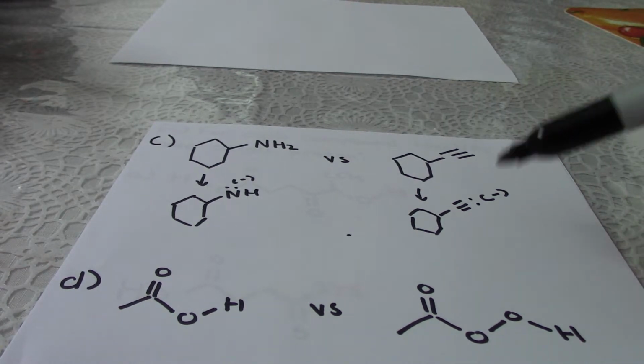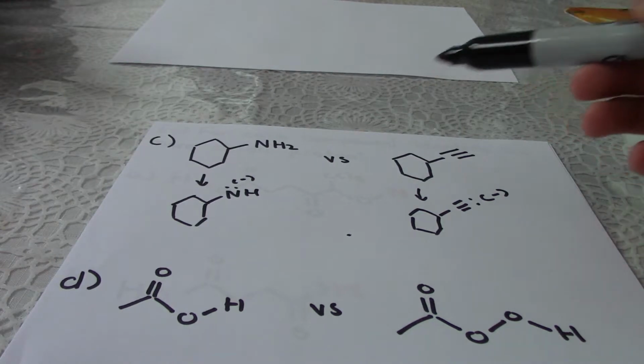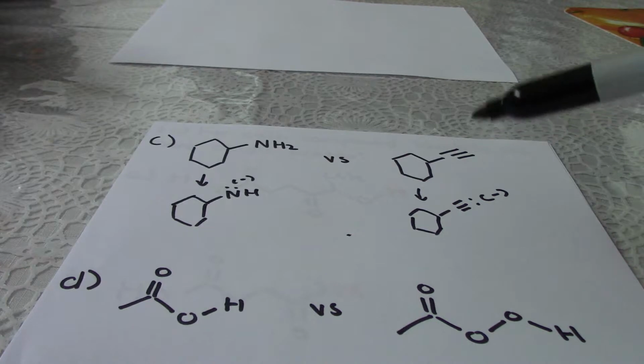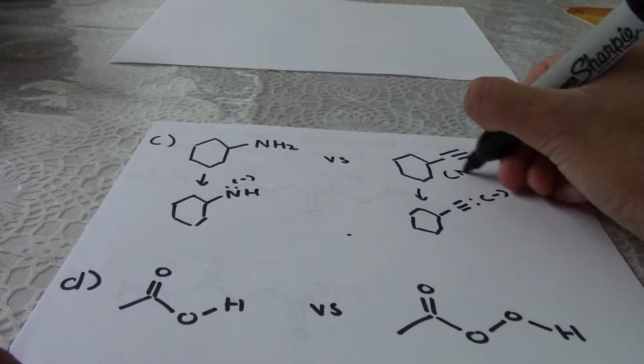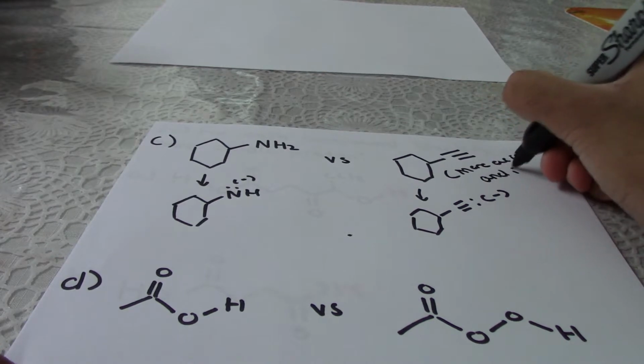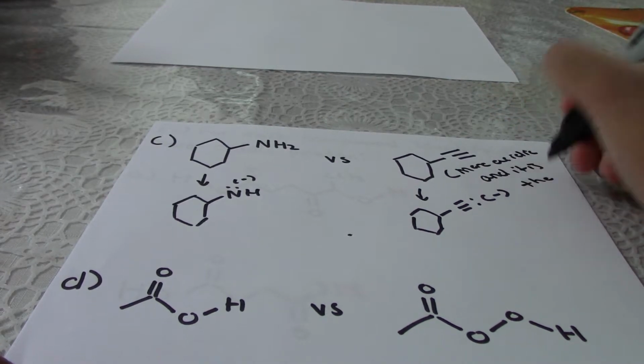But remember that exception. Whenever you're comparing a negative charge on a nitrogen and carbon, even though the nitrogen is more electronegative, the carbon wins. So therefore, this is more acidic. And it is the exception.